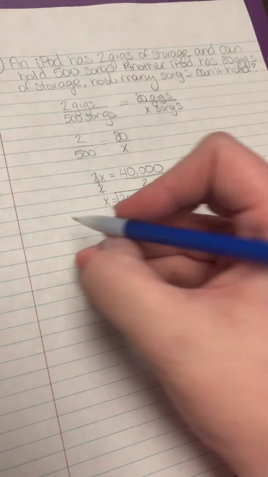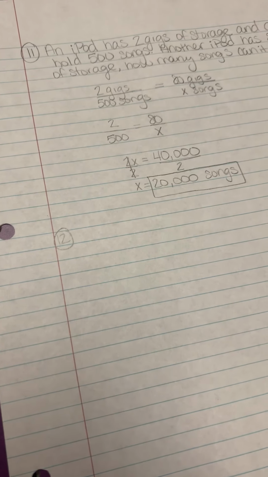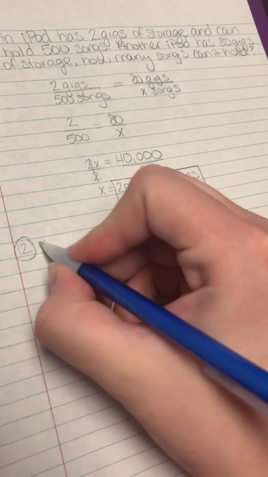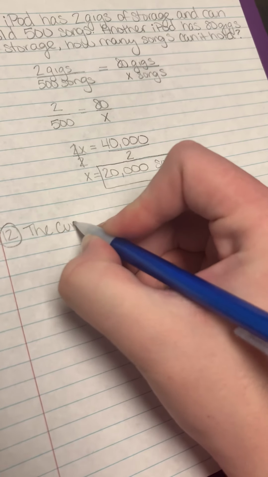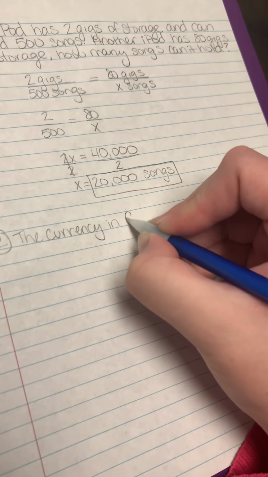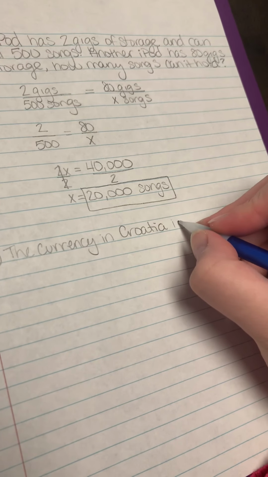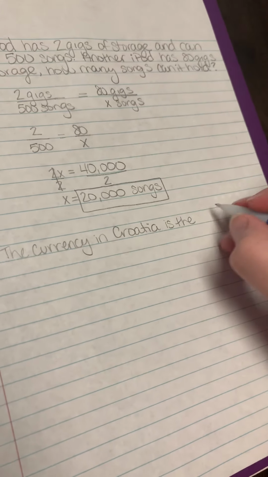Let's try the next word problem. The currency in Croatia is the kuna.